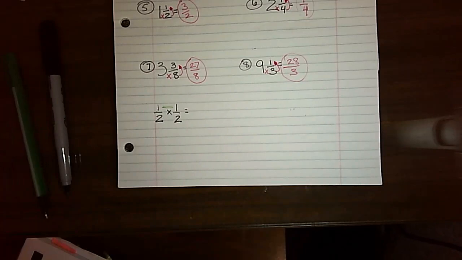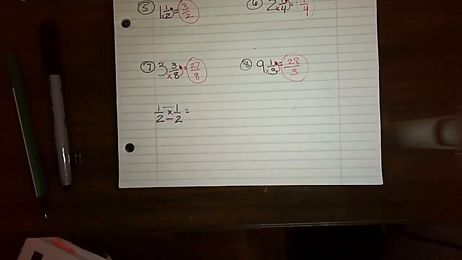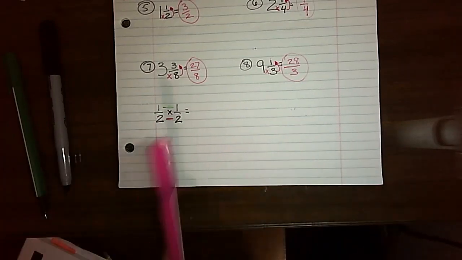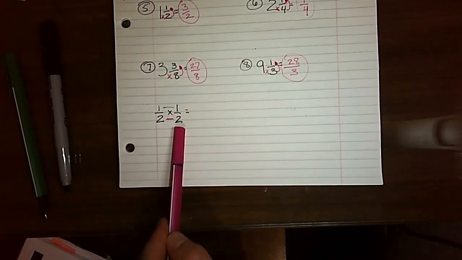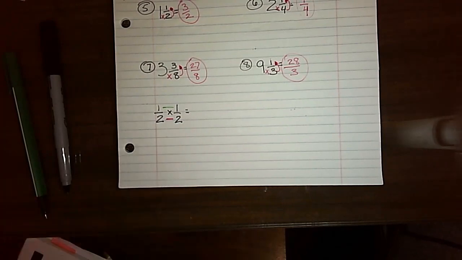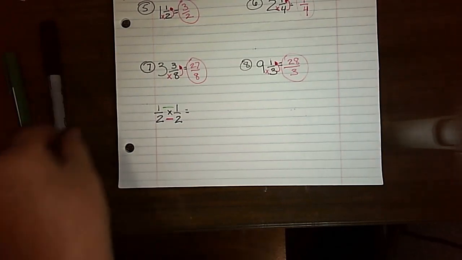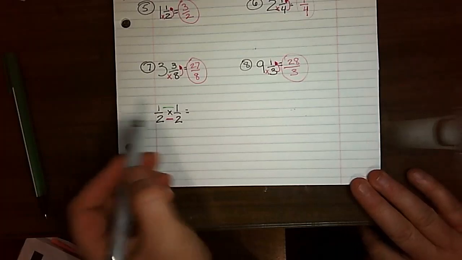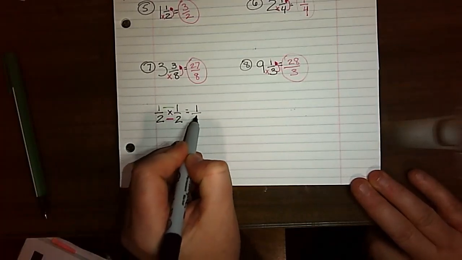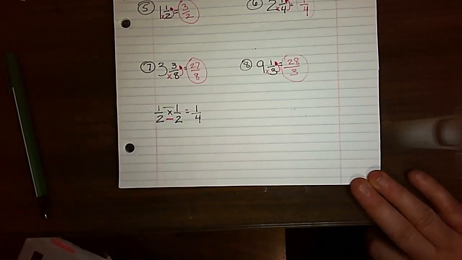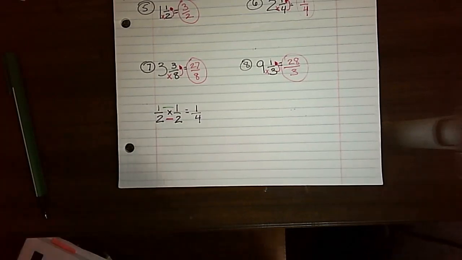and these ones are together. And unlike with adding where we don't do anything to the bottom, these are actually going to get calculated this time, right? So this one would be 1 times 1 is 1, and 2 times 2 is 4. So 1/2 times 1/2 equals 1/4. Okay, that's how we do it out to math.